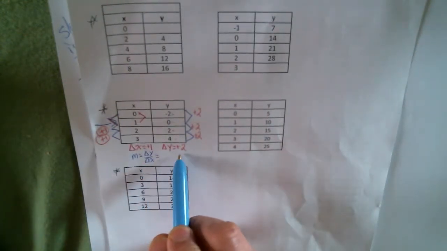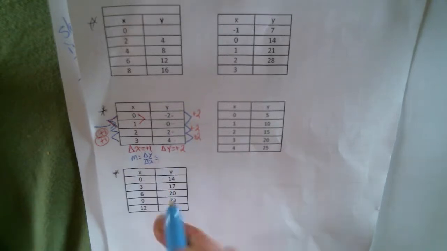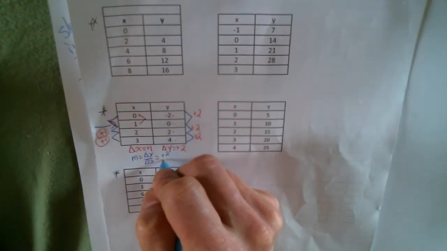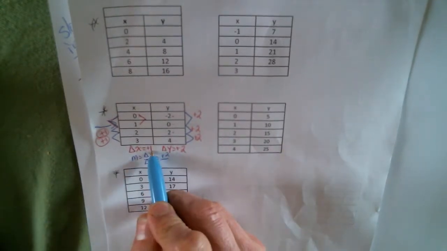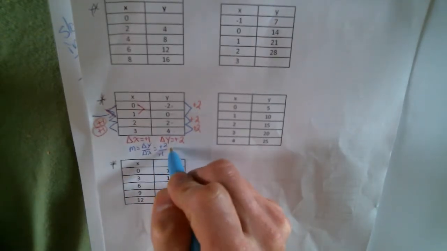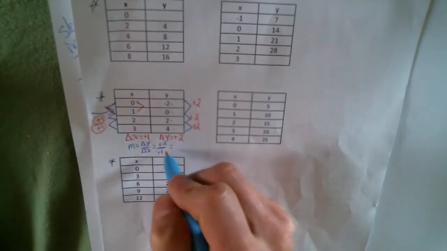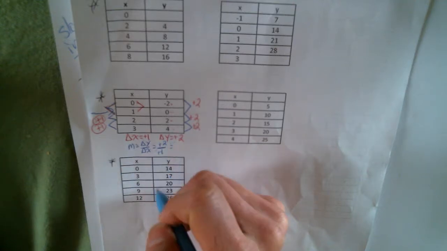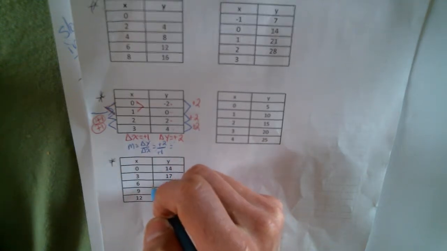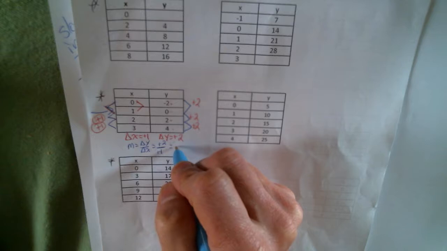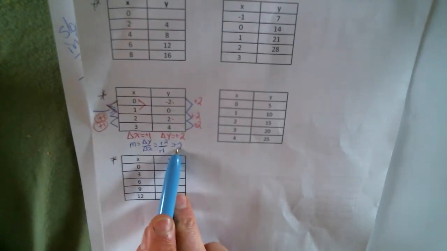Now, see how delta y is over here? I've already calculated it. We write it in. Plus 2 divided by plus 1. Fraction line is divide by. What is 2 divided by 1? Well, when you put 2 into 1 groups, you still get positive 2. My m equals positive 2.